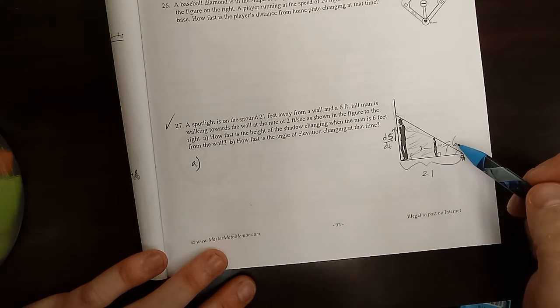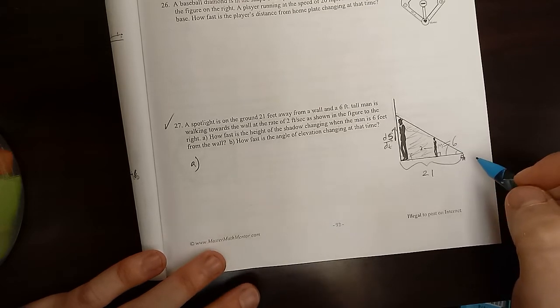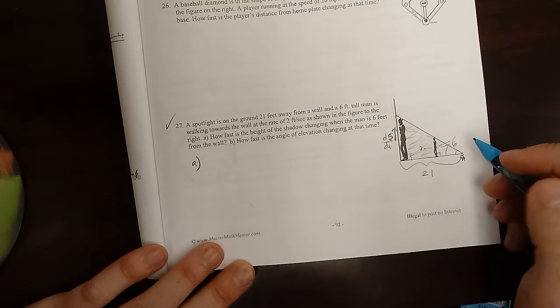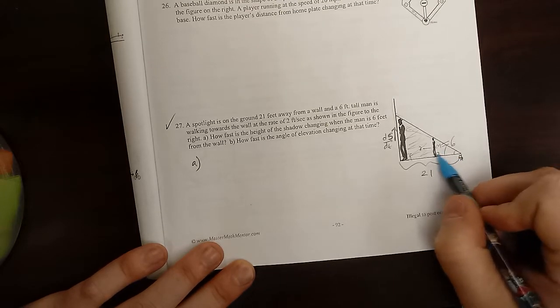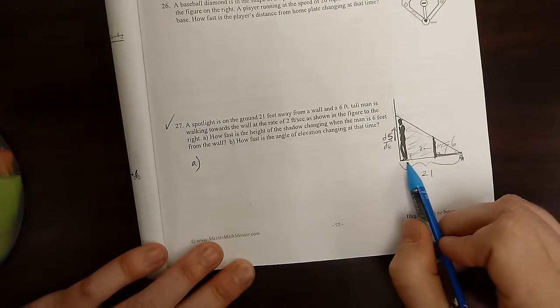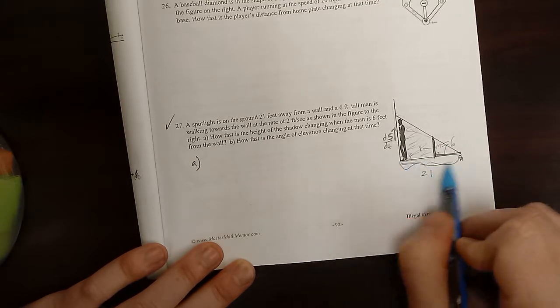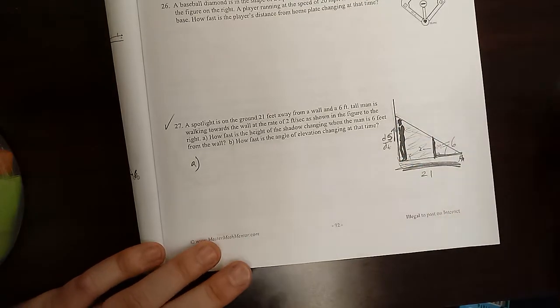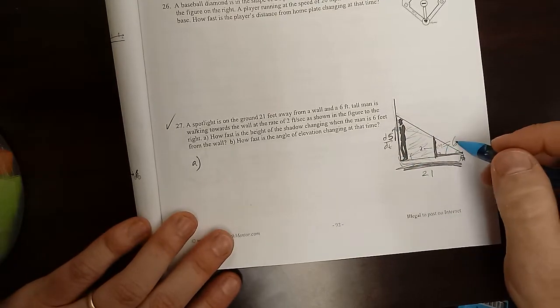Wait, isn't that congruency? Oh, right. They have angle, angle, similarity. That's what it is, because the sides are different lengths. So we don't know how long this thing is here. We know that this is 6. We don't know how long this... No, we do know how long this total side is. And we know that that is... We're not quite sure.